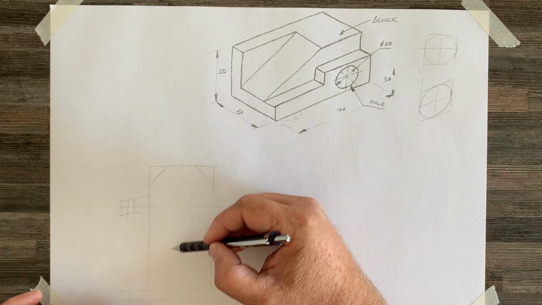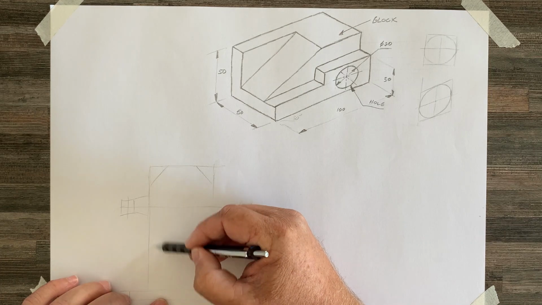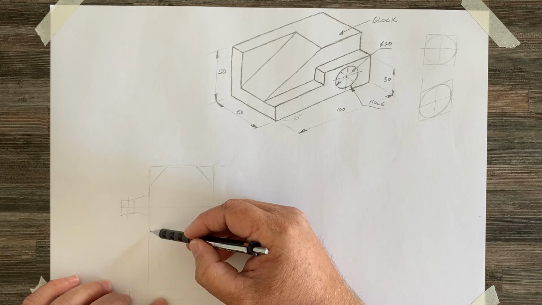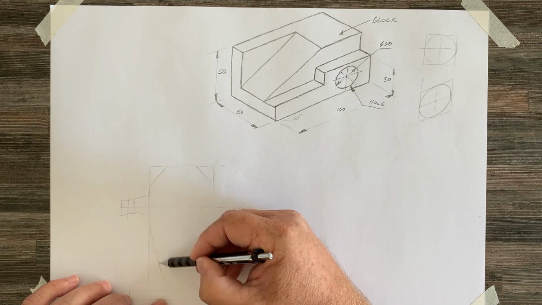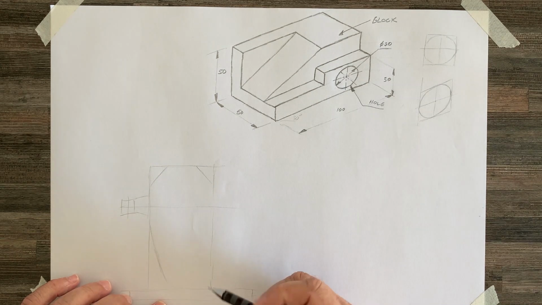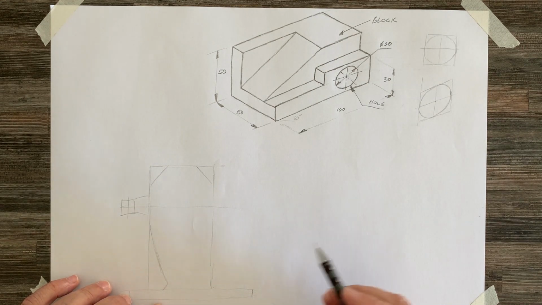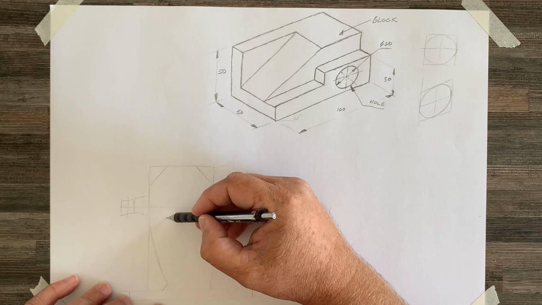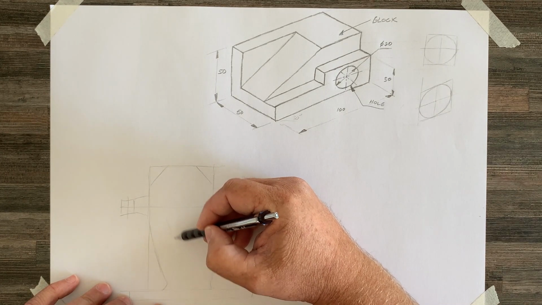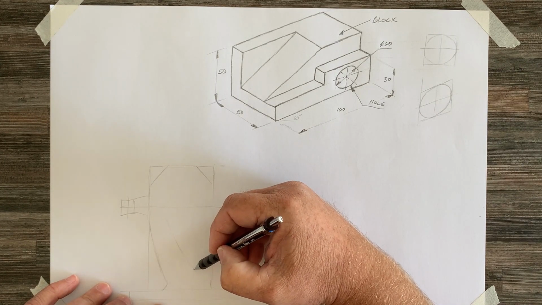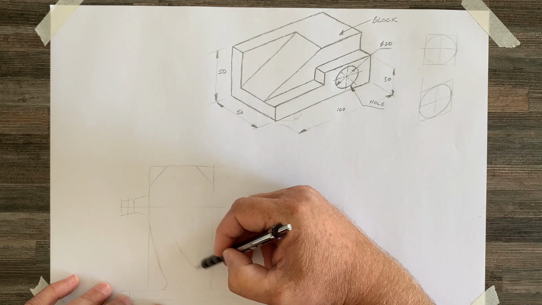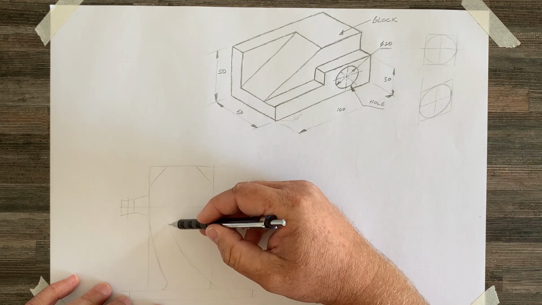Then the base of it actually comes back at a bit of an angle, or a curve actually, and then sort of curves back, and it gets fatter towards the bottom. Actually goes past that point.